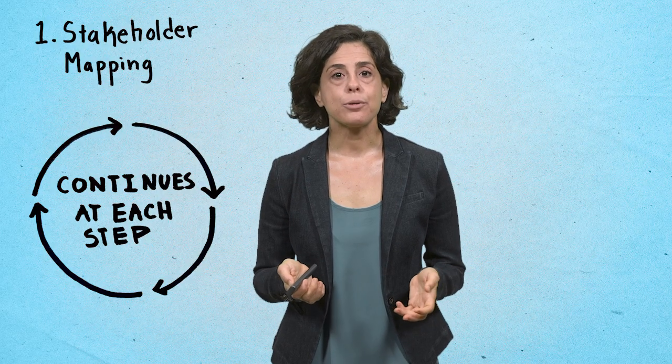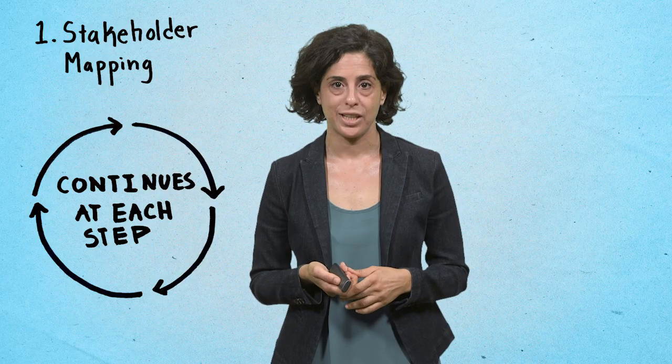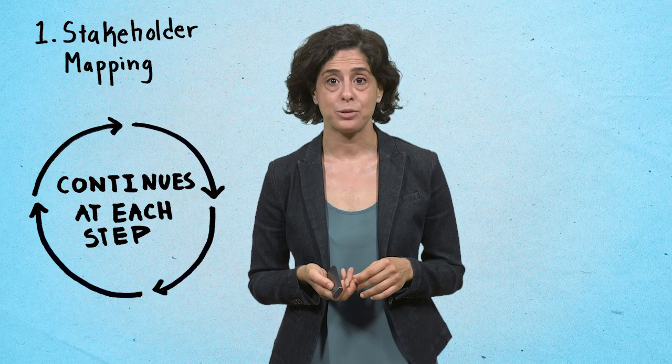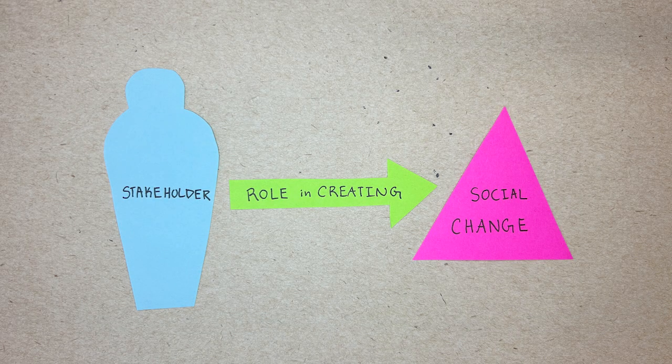And like I said, stakeholder mapping and analysis continues at every step and stage of your social change journey. You're always going to come back to it. You'll need to keep asking yourself both what role each stakeholder can play in creating the social change you set out to create, and also what effect the change will have on them. So it goes both ways.